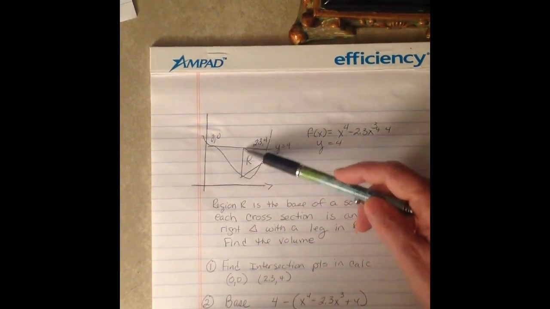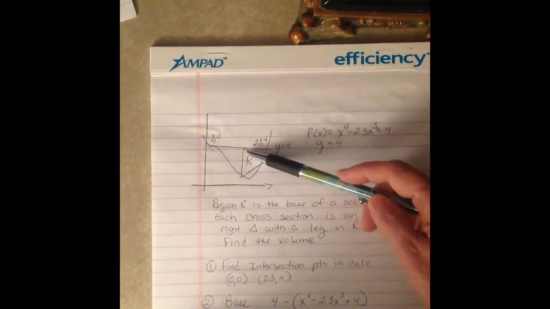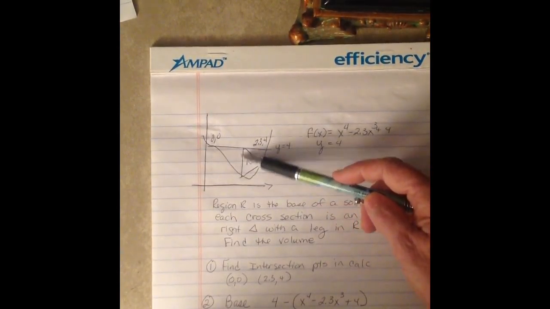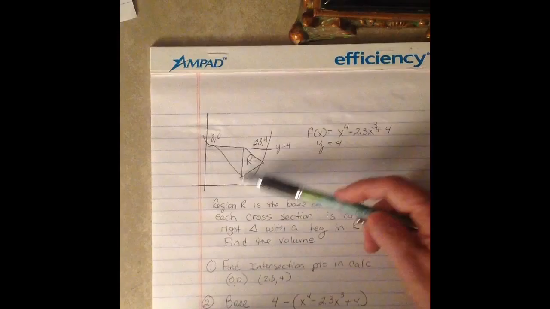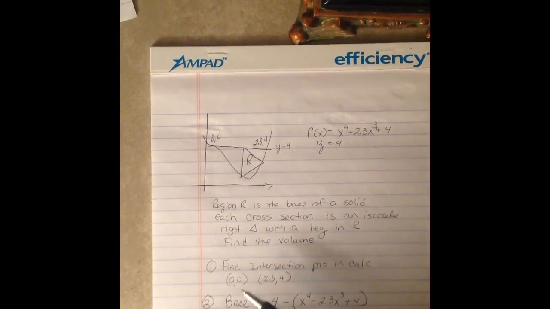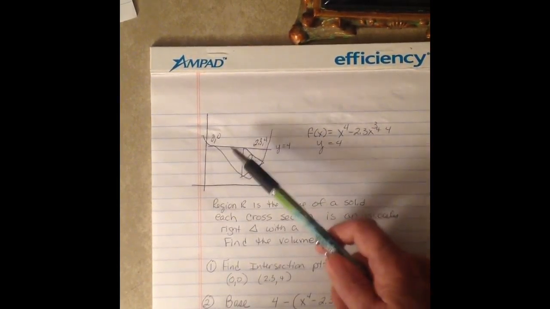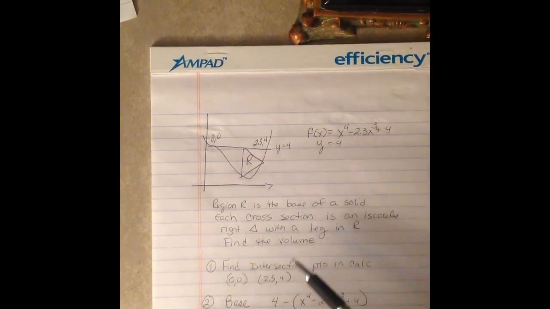So you draw this and then draw your triangle going up. So the base of the triangle, or the leg of the triangle, is this. So I want to find my intersection point. I've already got it labeled, but the problem originally didn't have it, so you had to get the intersection in the calculator. So 0, 0, and 2.34.